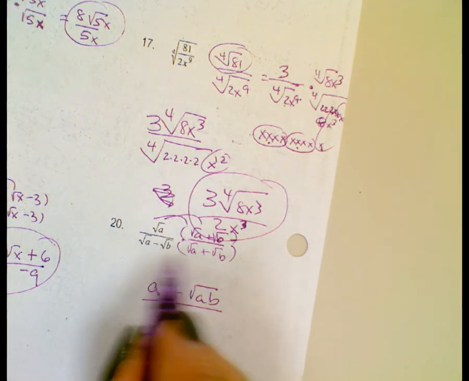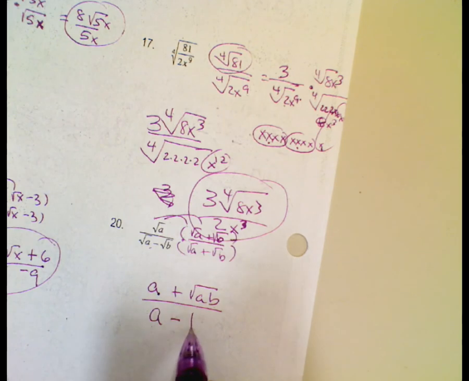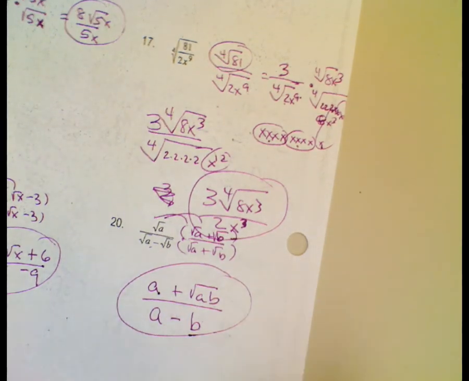Distribute. And then on the bottom, you just have to do first and last. So a times a is a, minus b times b is b. And that is your answer.